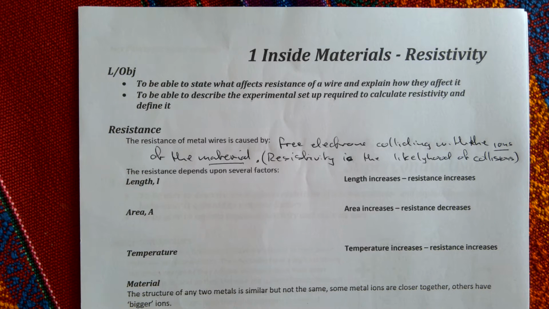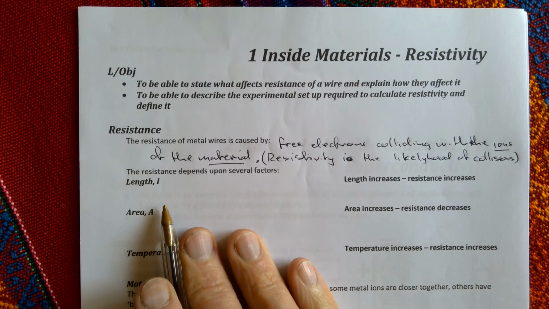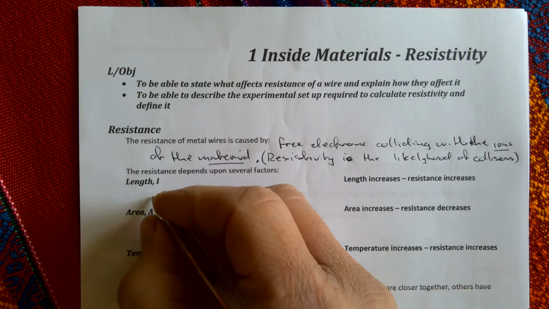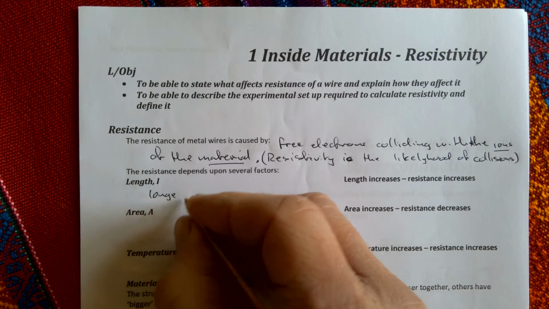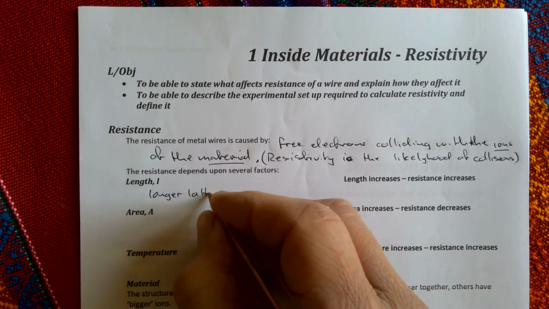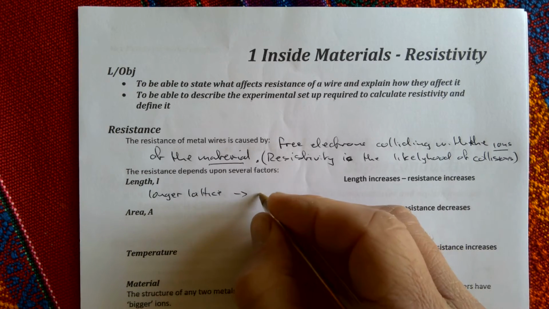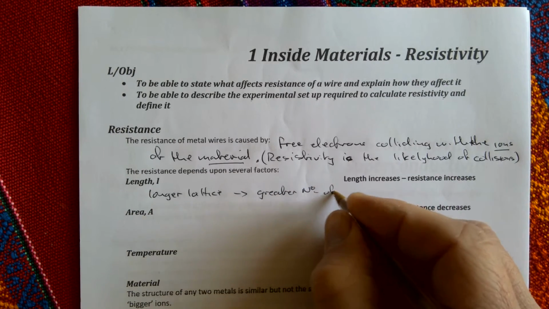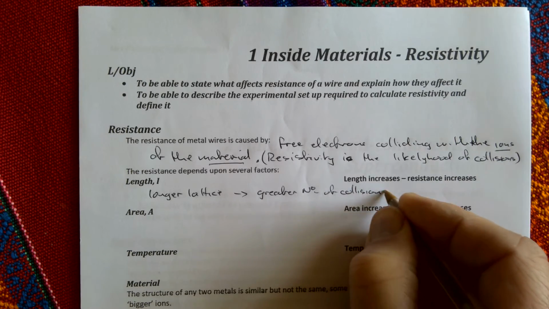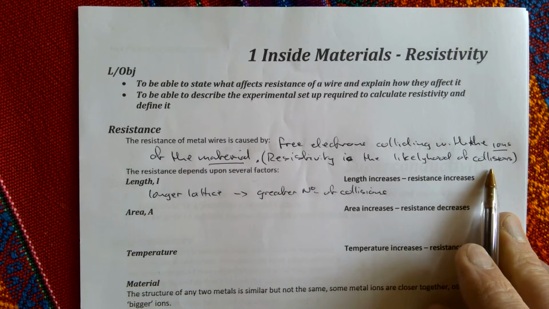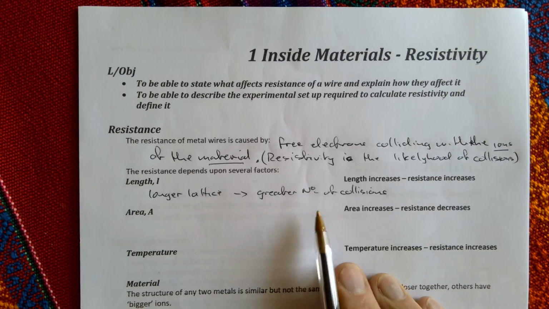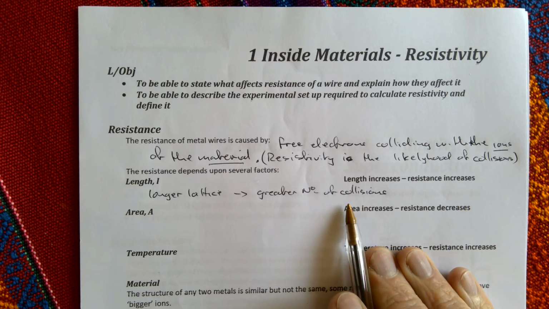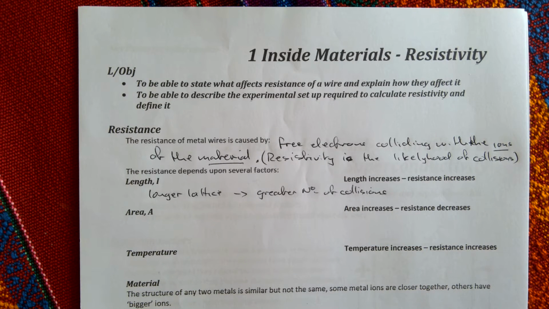If you have a longer wire, as you studied at GCSE, then you're going to have a greater resistance. Why? Well, a longer wire means that you have a longer lattice of material, and so that's going to lead to a greater number of collisions. Okay, so a greater probability of those collisions. Number of collisions a second is what causes resistance, but this idea of having more chances to collide is going to be a bigger resistance overall.